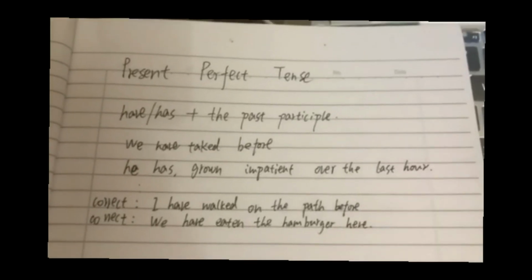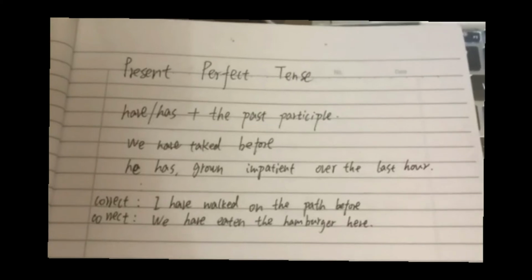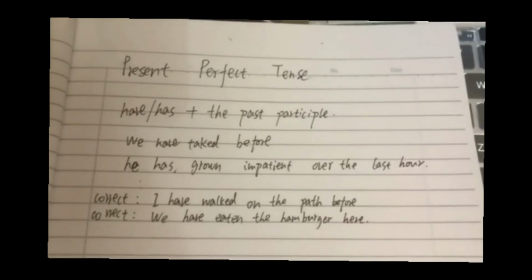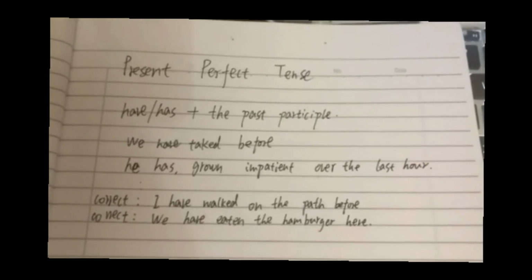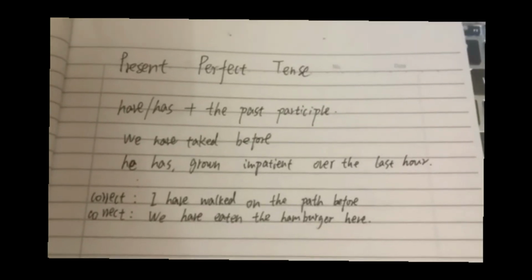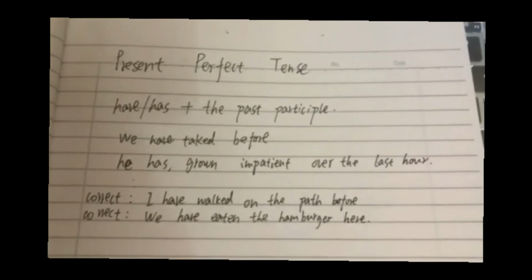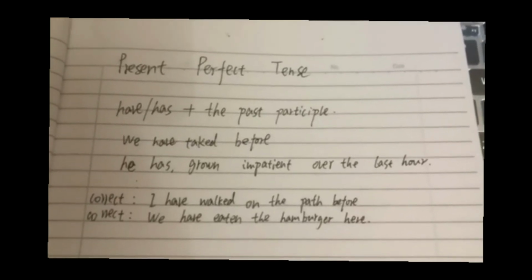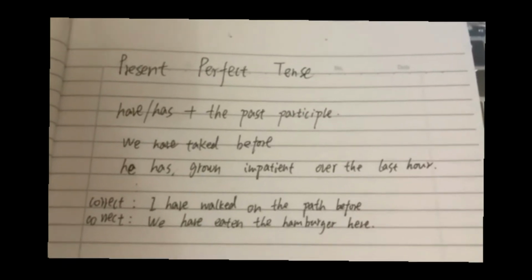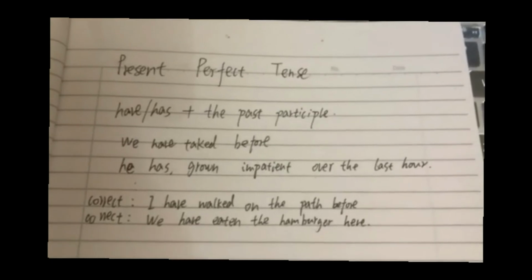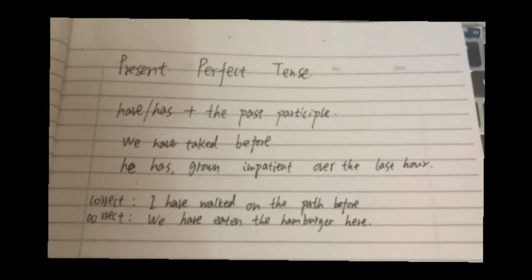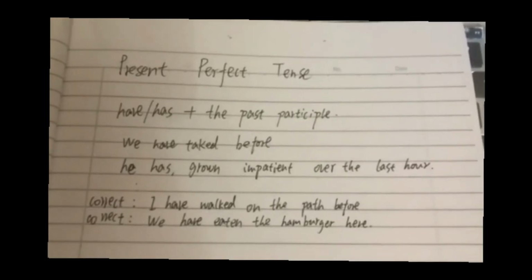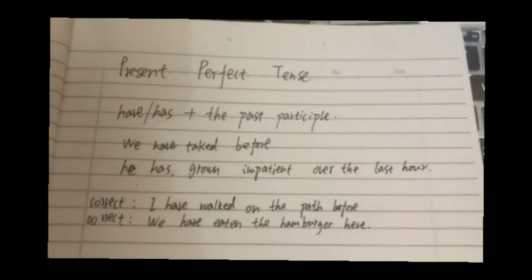The second element is the past participle of the verb, which is usually formed by adding ed or d to the verb's root, like walked, cleaned, typed, jumped. Although English does have quite a few verbs that have irregular past participles, like done, said, gone, known.